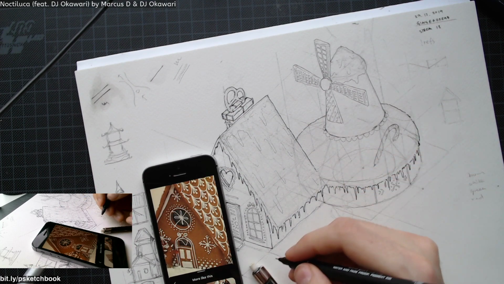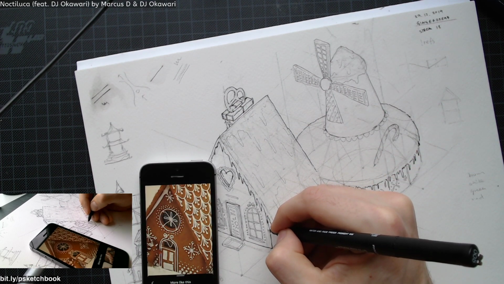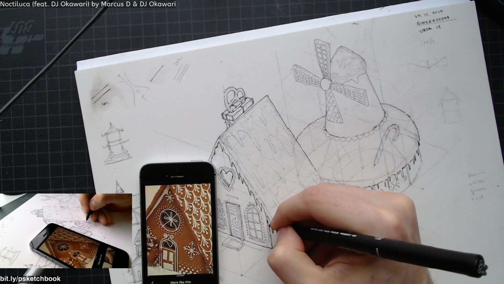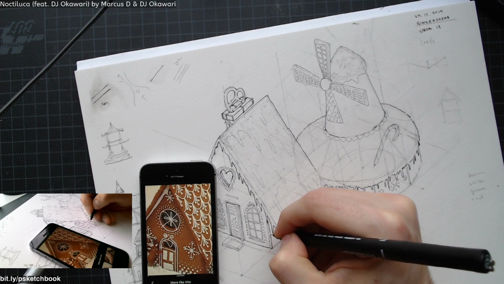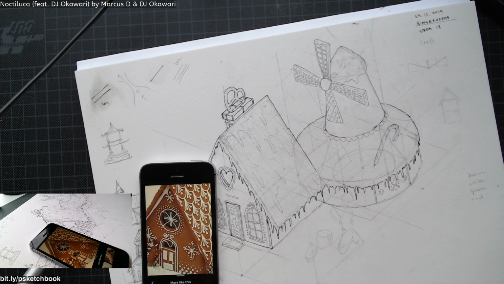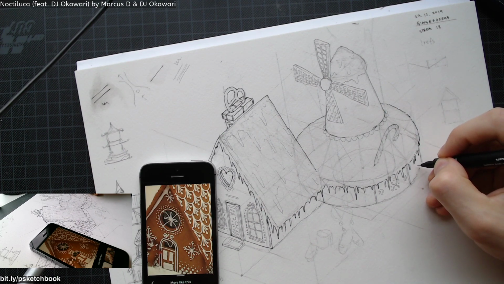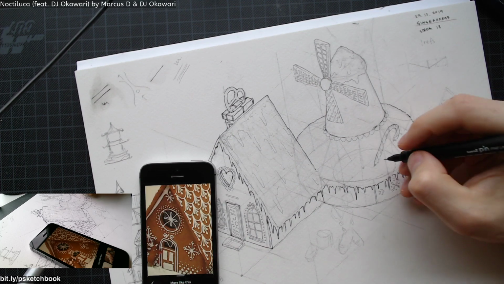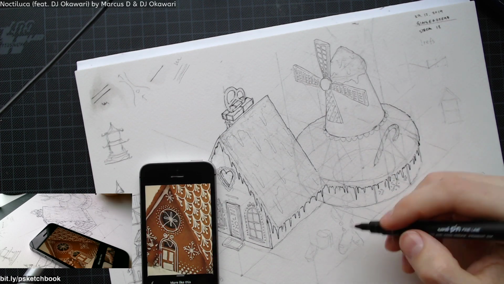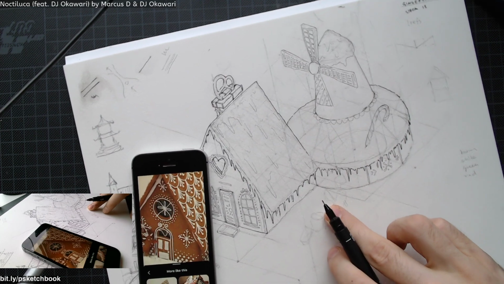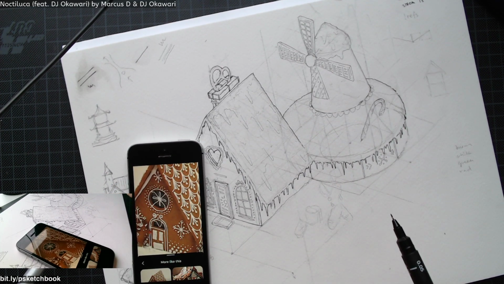Maybe something like this. Yeah, I guess it's okay. If there will be a gingerbread man in front of it, waffles.